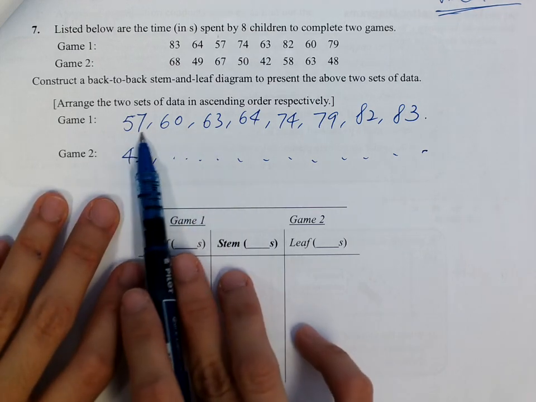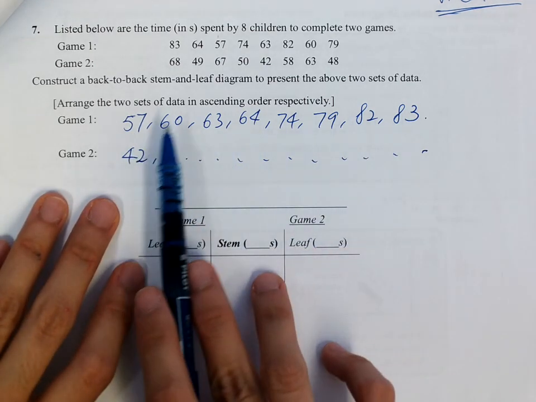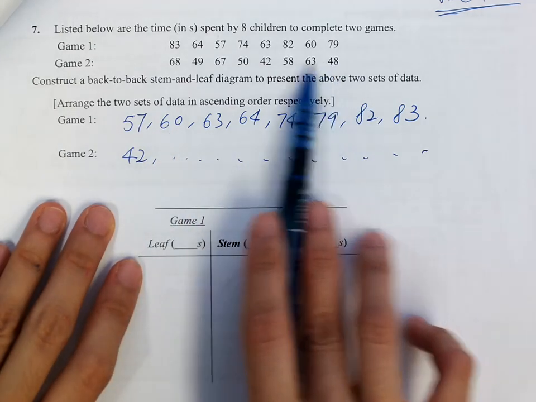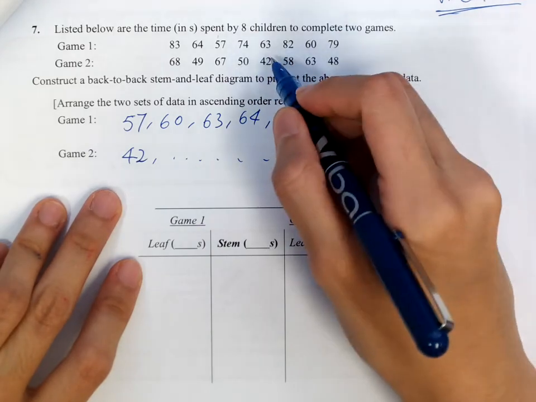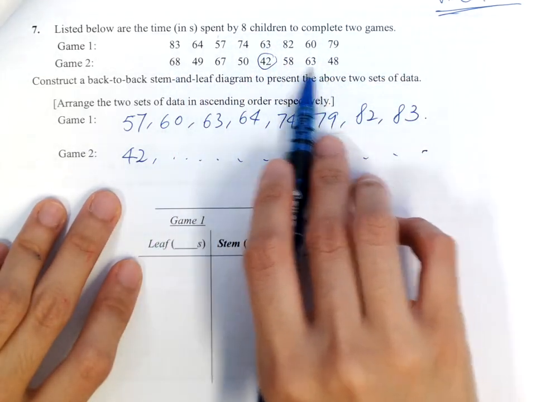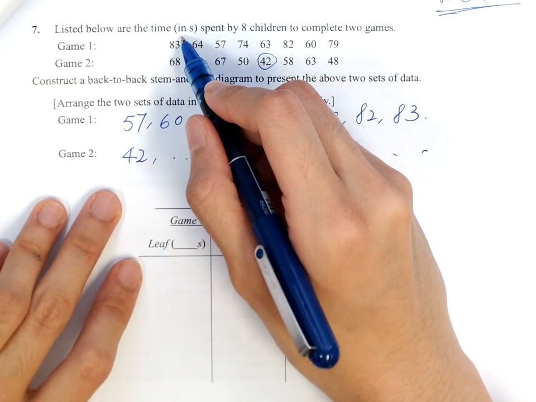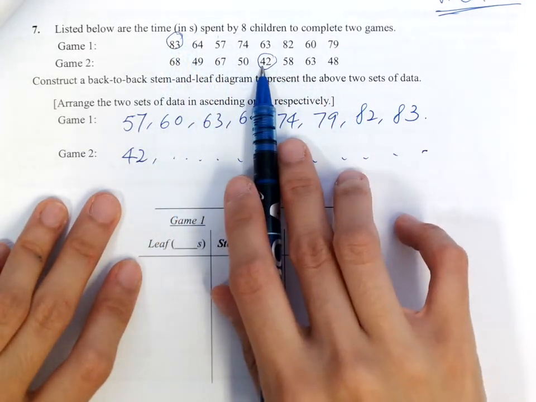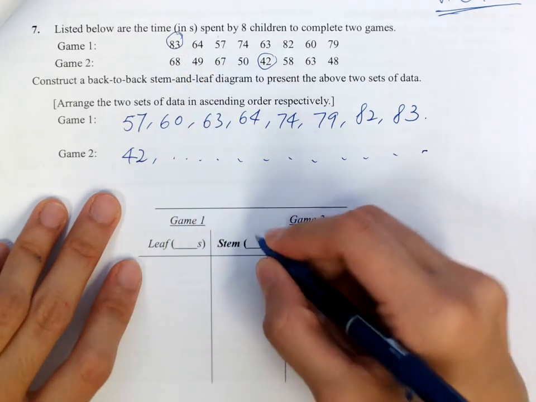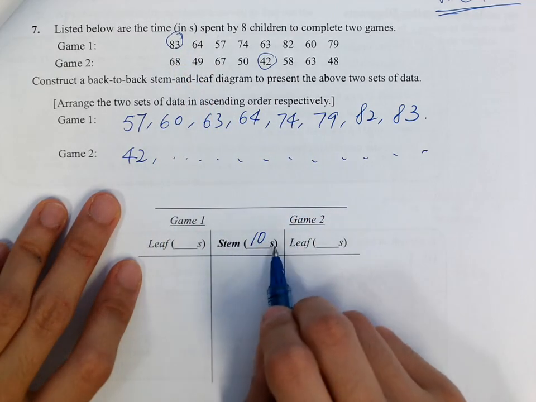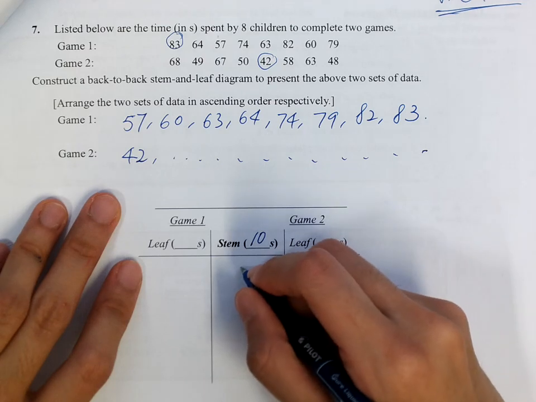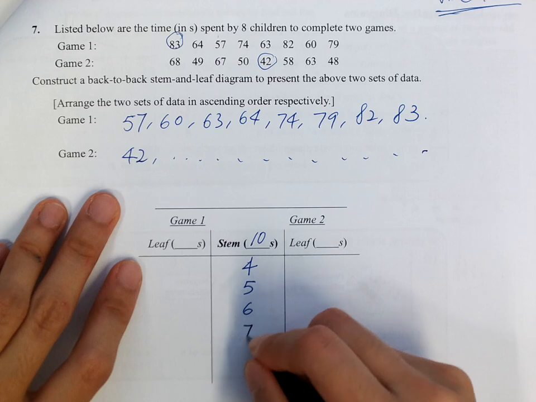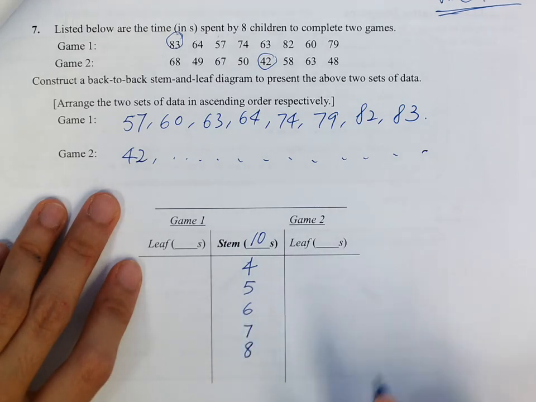So here you can see most of the marks are ranging from 40 something. The smallest one is 42, and the biggest one is 80 something. So I think we can divide the groups from 40 something to 80 something. That's why my stem represents 10 units, and I start with 4 to represent 40 something, 50 something, 60 something, 70 something, and lastly 80 something.